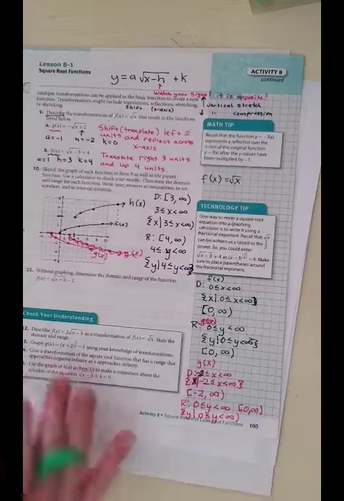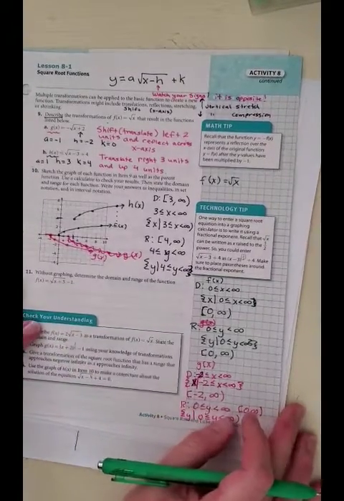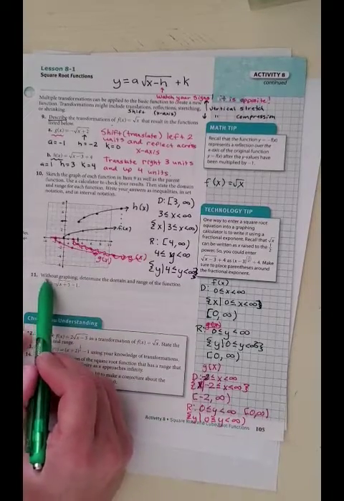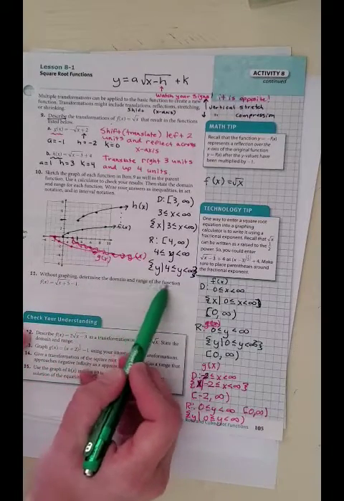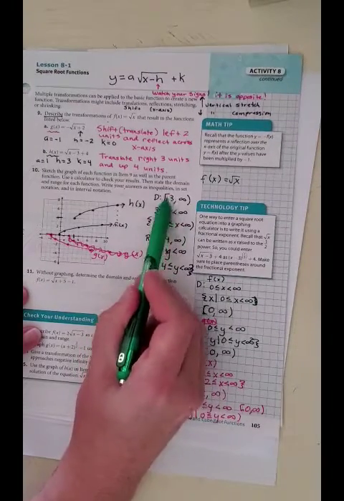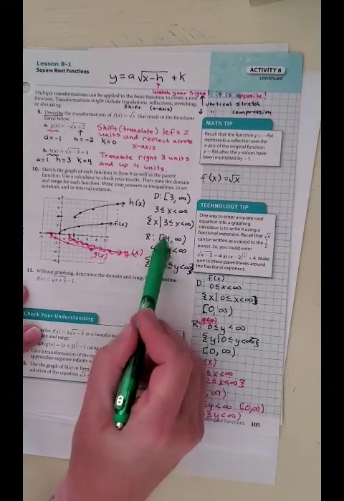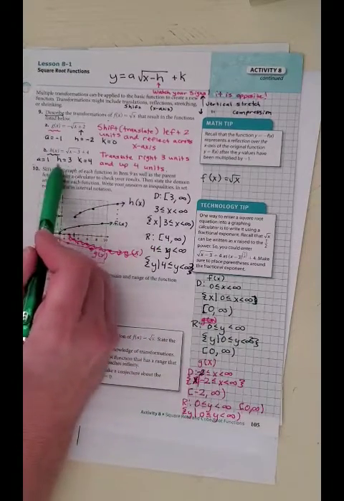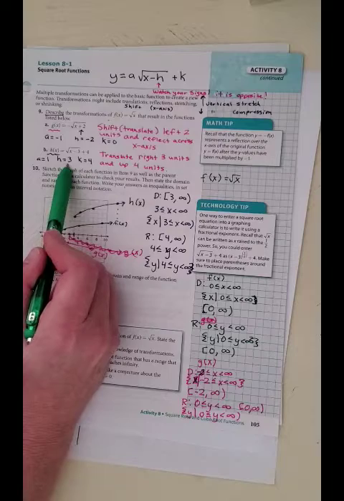Now, let's see if we can use the structure of that to answer their question. It says, without graphing, determine the domain and range of the function. So I noticed the domain started at 3 and the range at 4. The domain of h was 3 to infinity.